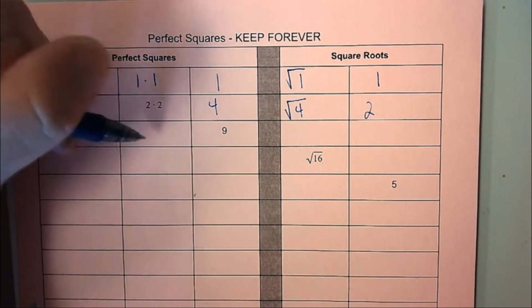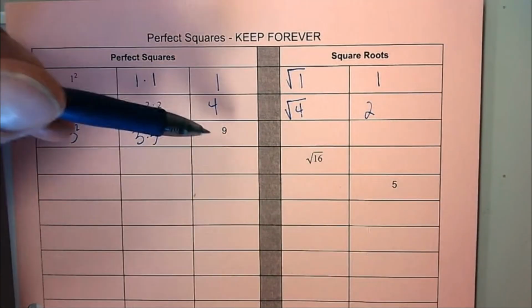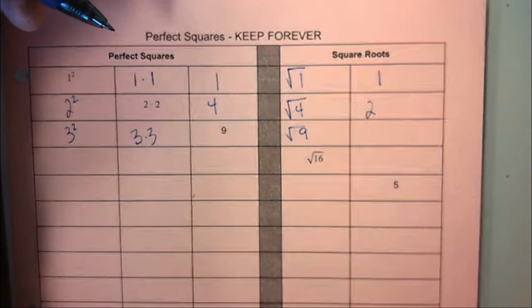Okay, moving right along, 3 squared. So I have 3 squared. I'm going to do 3 times 3 in expanded form. I see they already have an answer of 9. So I slide over here. I take this answer and put it under the square root. So 9. Square root of 9 we know is equal to 3.